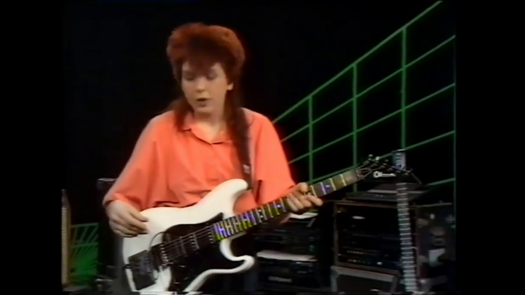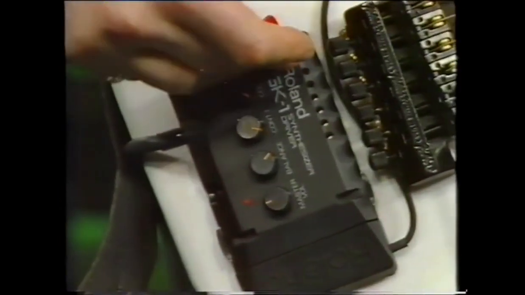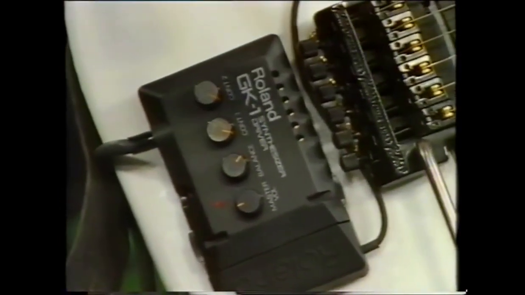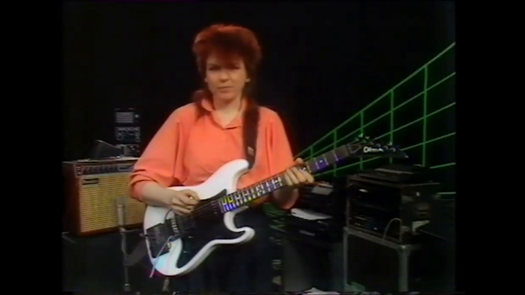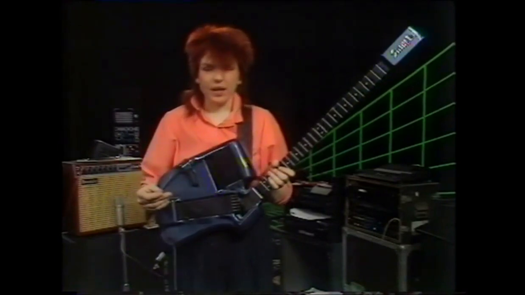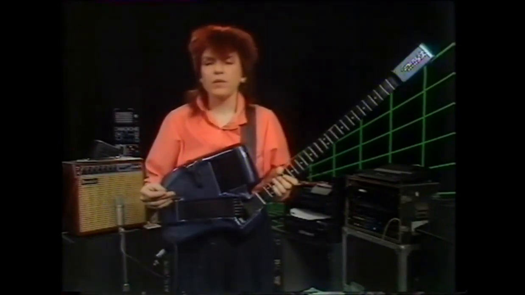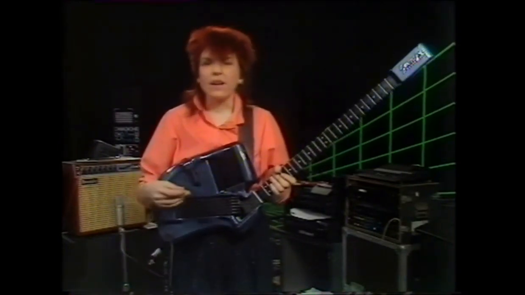You can also now buy units, like this one, which will convert any guitar into a synth controller. Now let's look at a different concept in MIDI conversion. The Synth-Axe. It's not quite like other guitars or even most other MIDI controllers. In fact, it's not a guitar.